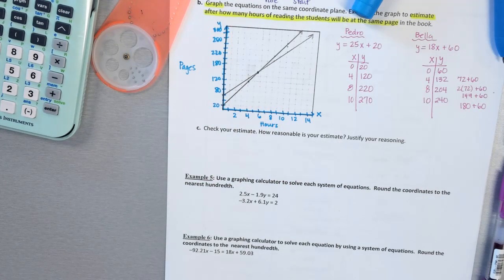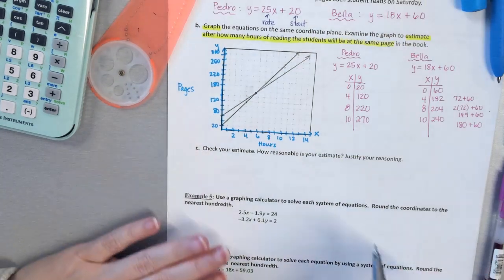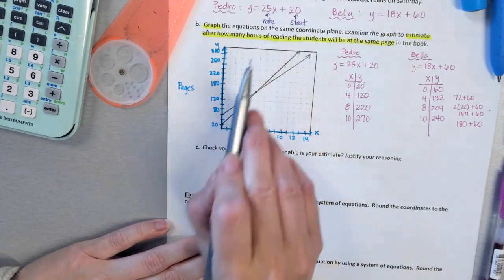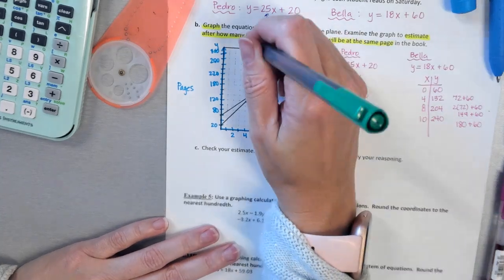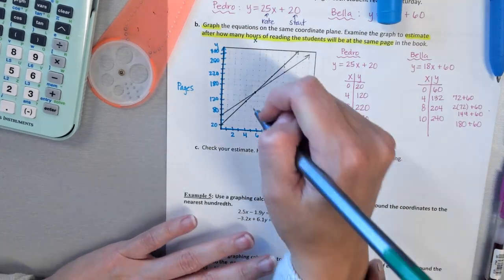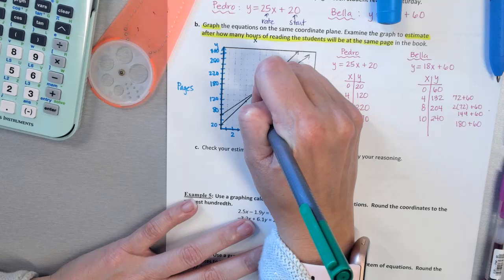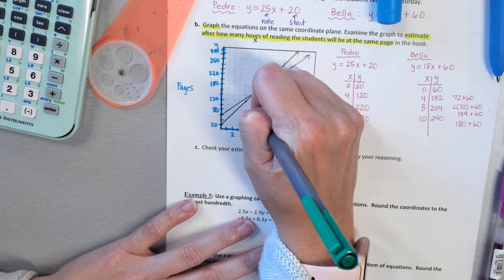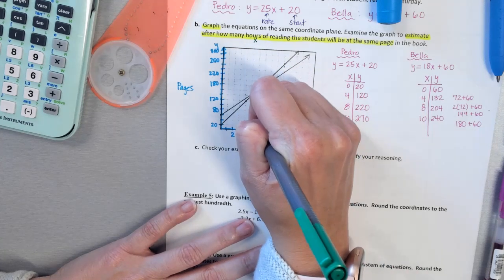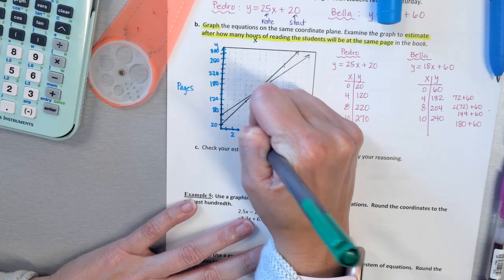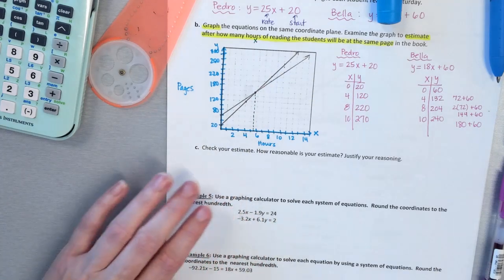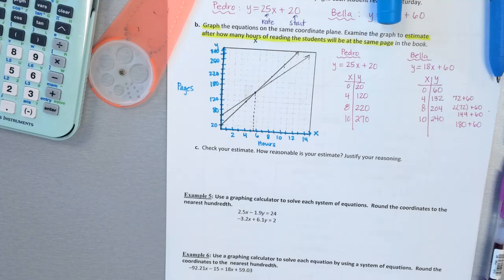Okay, and then to find where it is, it says after how many hours of reading. So hours is the x value, so I have to find the x value. So I'm just going to bring this point straight down. Oh, and I usually like to use my straight edge for that because I don't always trust my straight down abilities. Okay, so let's approximate what the hours are.